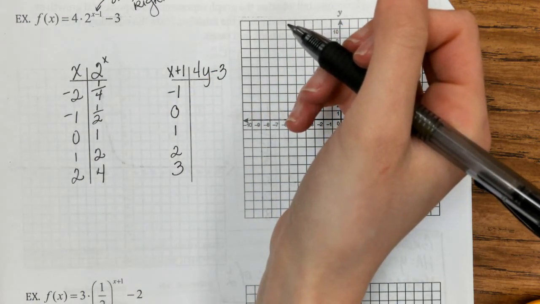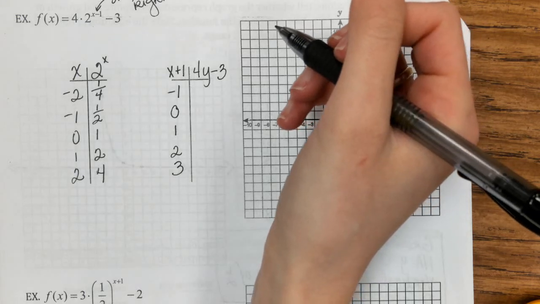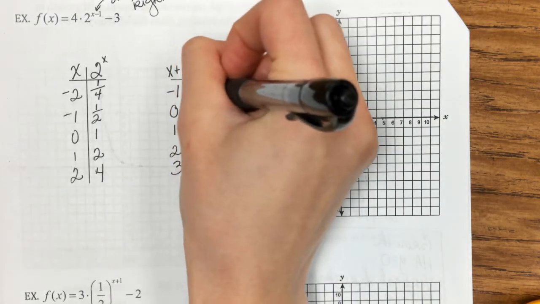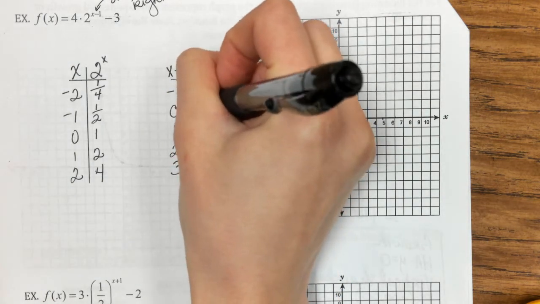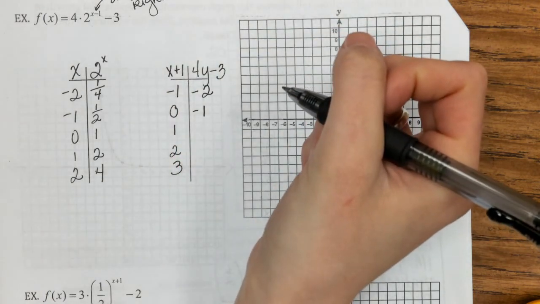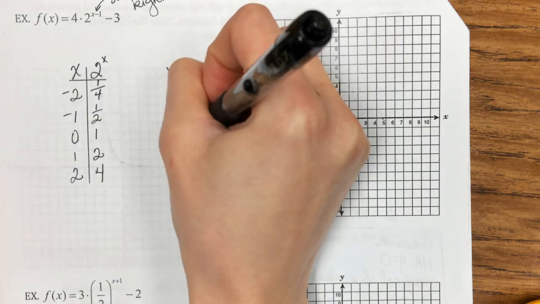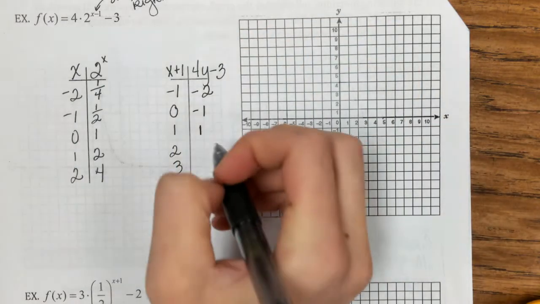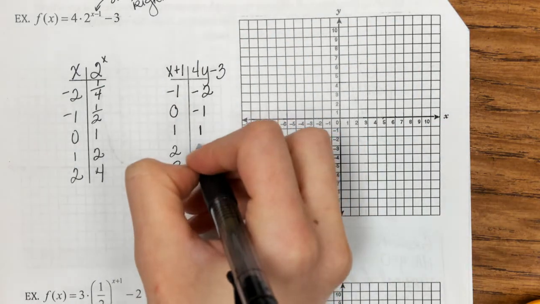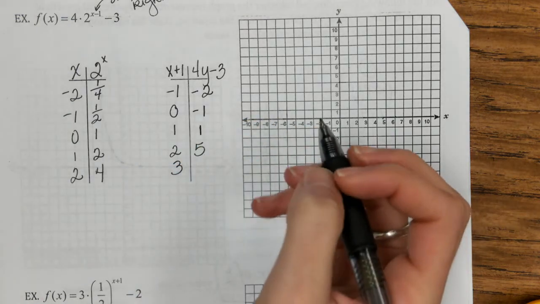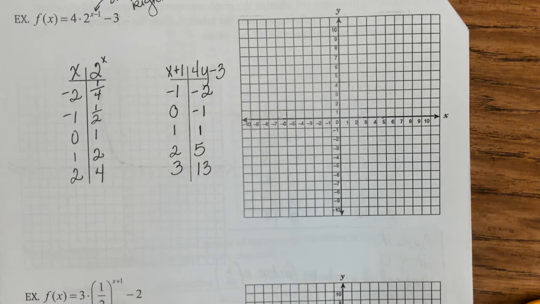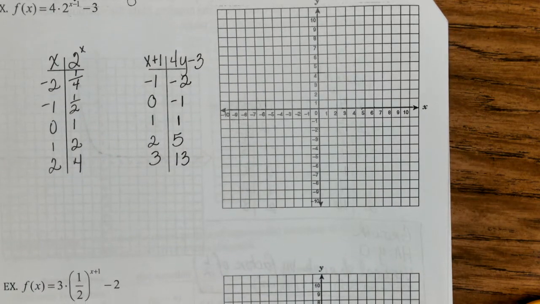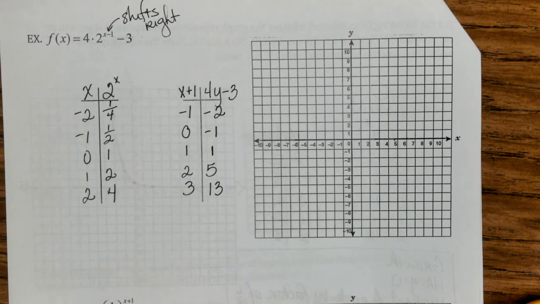1/4 times 4 minus 3 is going to give me 1/2 times 4 minus 3. 1 times 4 minus 3. Just 1. 2 times 4 minus 3. 4 times 4 minus 3. 13. Okay. Now, is my horizontal asymptote still going to be 0?